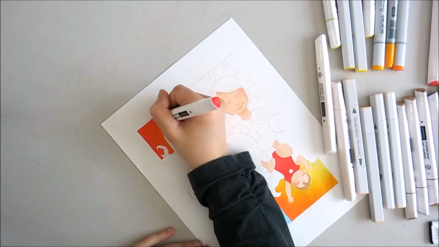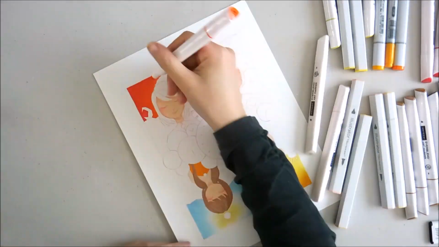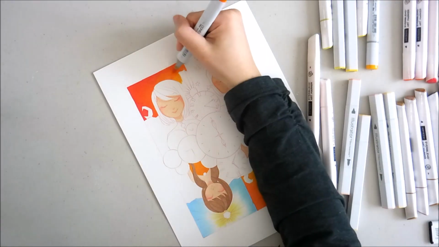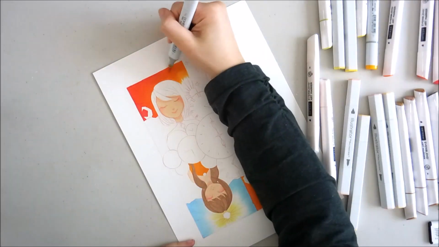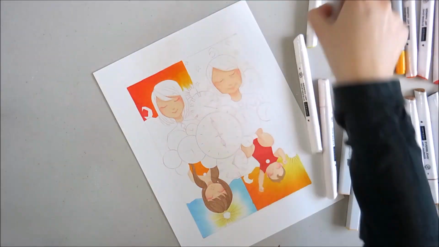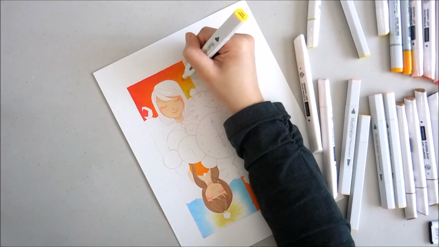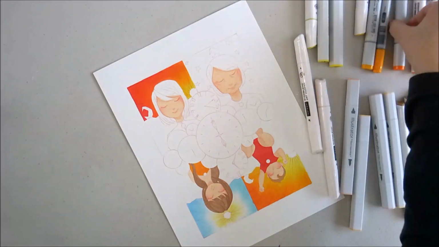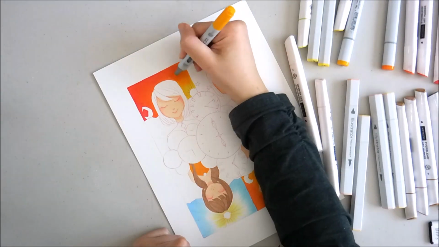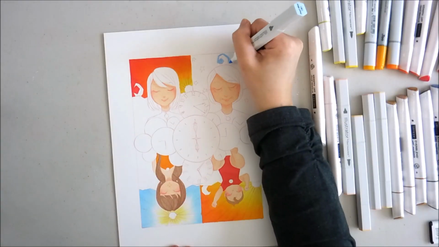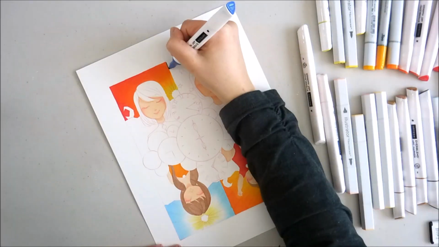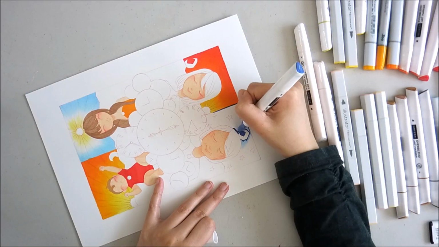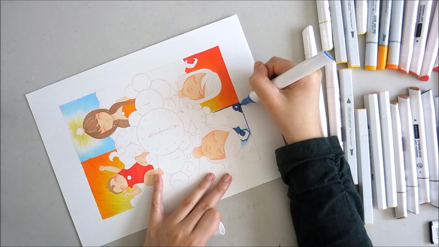I decided to use markers for this elemental as opposed to watercolors, because after I reviewed the Spectrum Noir markers, I really enjoyed the process and using markers, so I wanted to improve my skills and use them more often. In this drawing, I used Copic's, Arteza, and Spectrum Noir markers, and I will have a list of all the materials in the description. Prior to the actual coloring, I did do a digital color comp where I decided the colors.